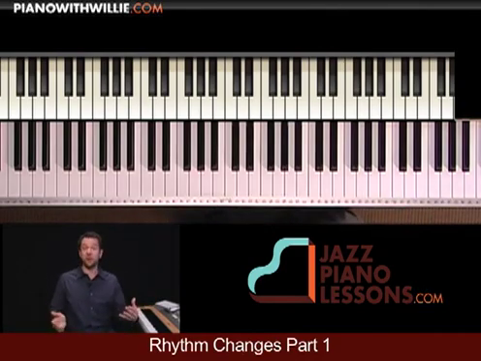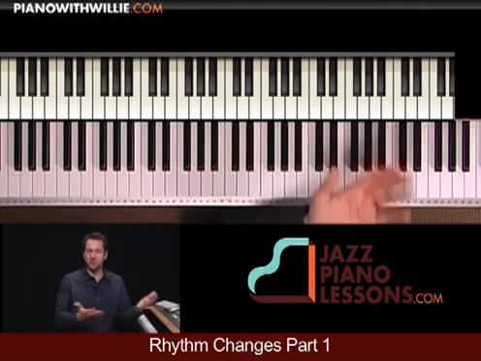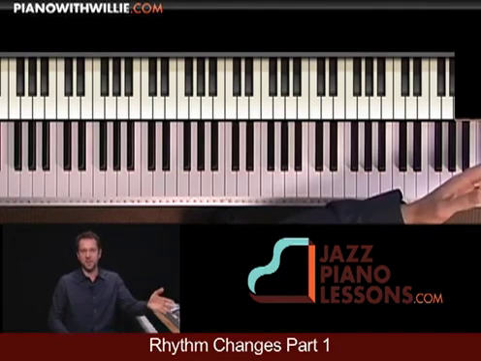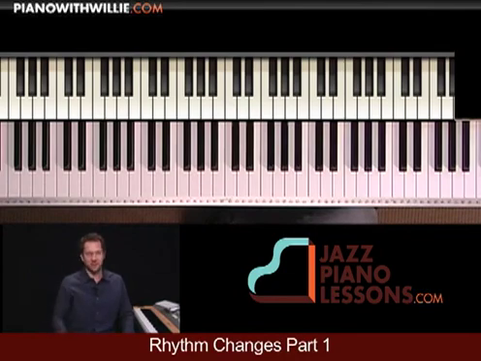Also, just in case you don't know, the word changes means chord changes. That's a chord progression, chord changing from this chord to that chord to that chord.